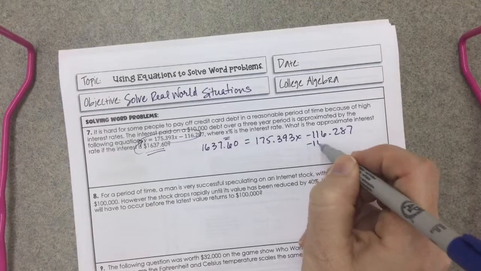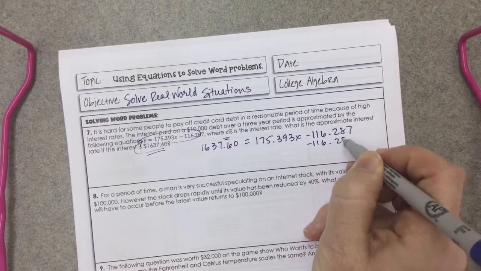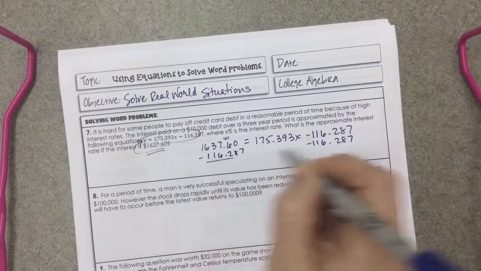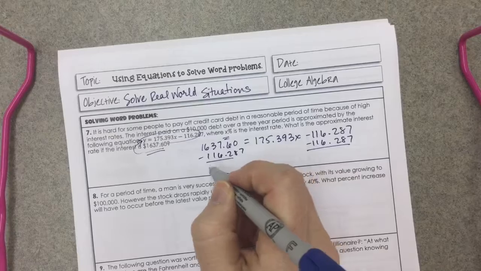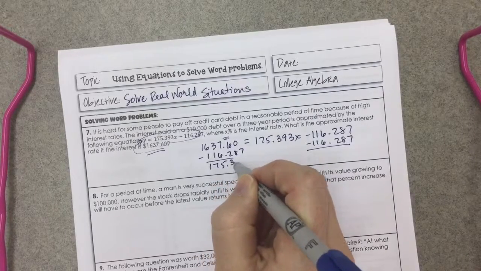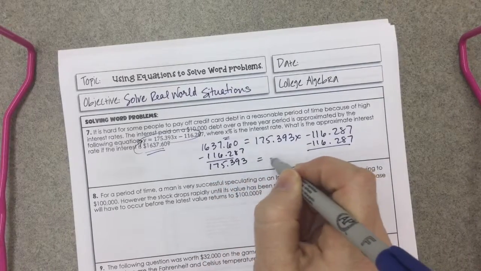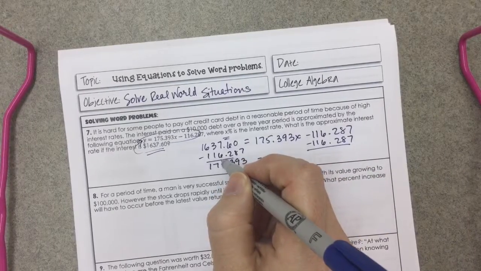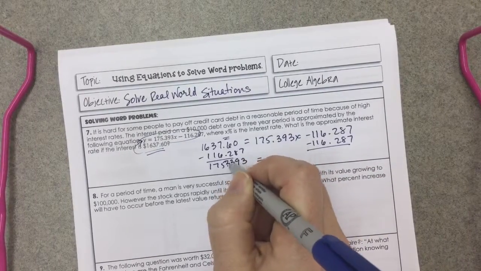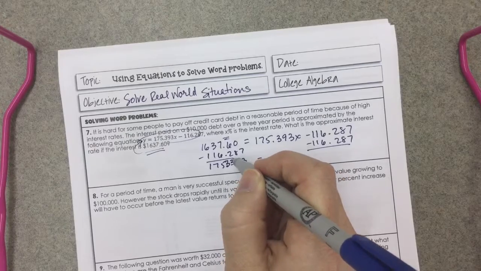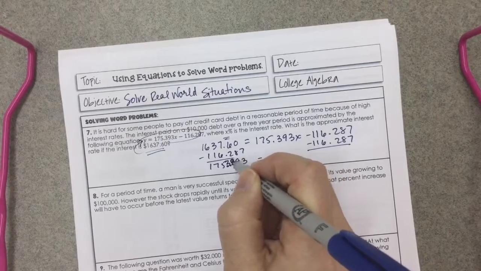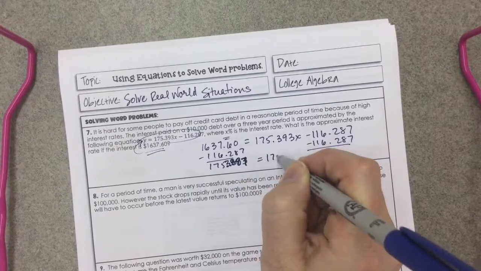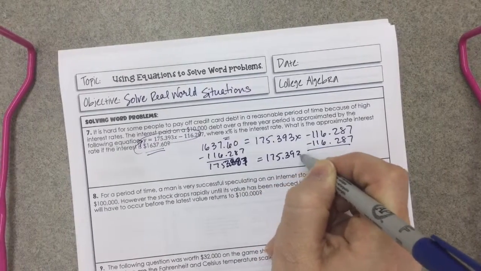So we'll subtract 116.287 from both sides. We get 1753.887 is equal to 175.393x.